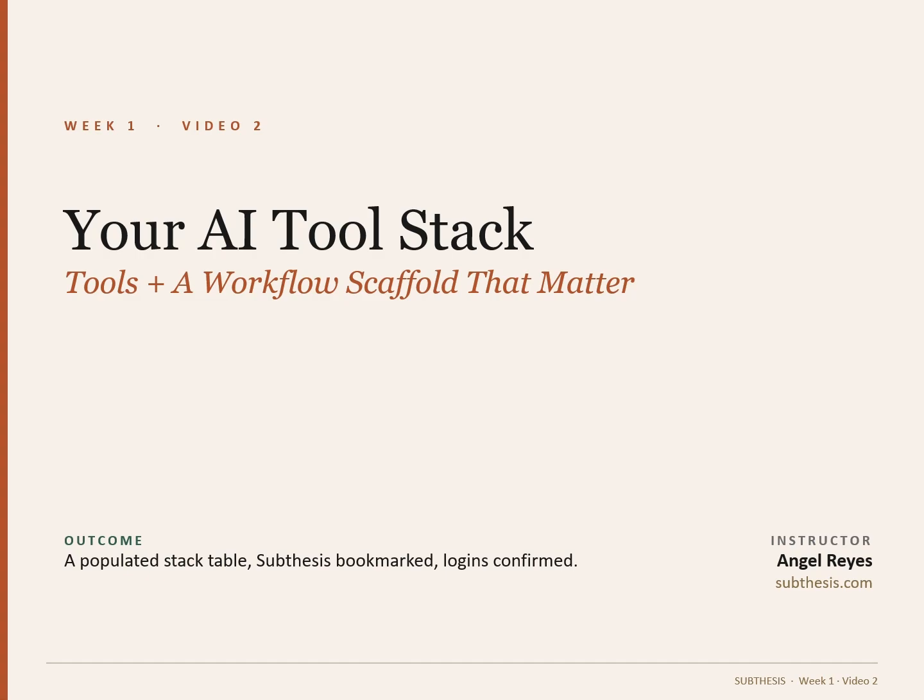In video 1, you got the operating system: what a dissertation actually is in 2026, what AI changes about the means, and what it does not change about the bar. You walked out with the right mindset. Now you need the instrument. That is what this video is.